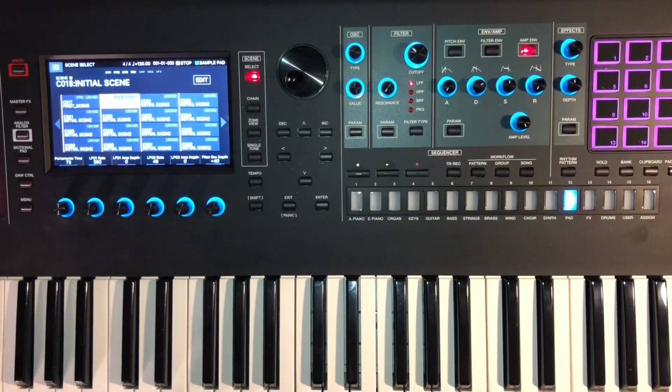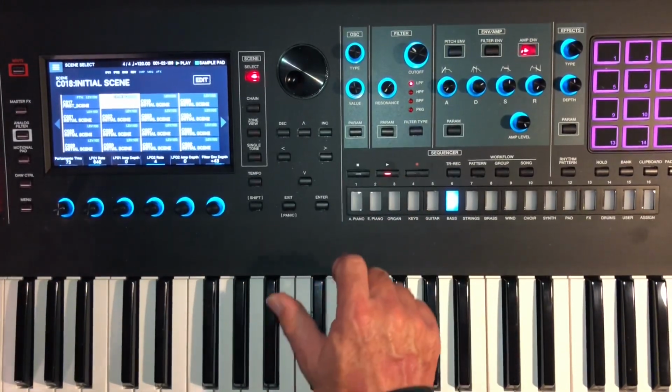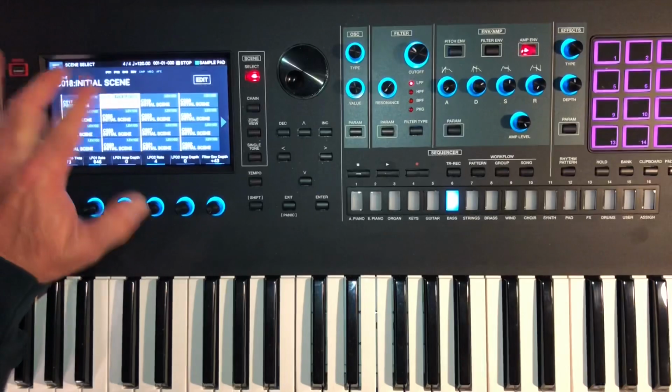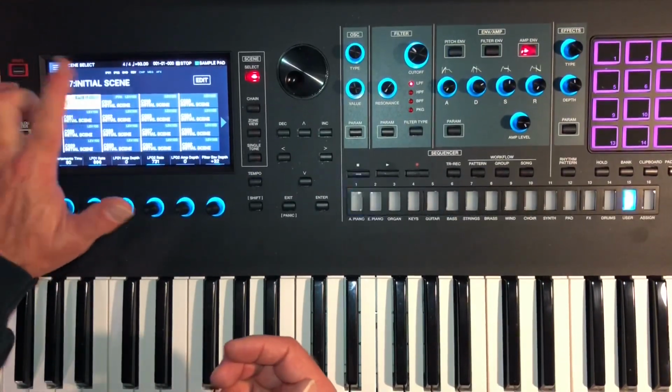I'm not going to save that though for an important reason, and that is, let's just go back here. So see, I didn't save that, so the quickest way to get back to the saved version of it is just select the scene again or go to another scene and come back.